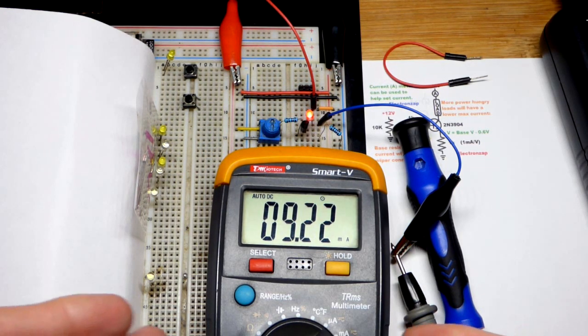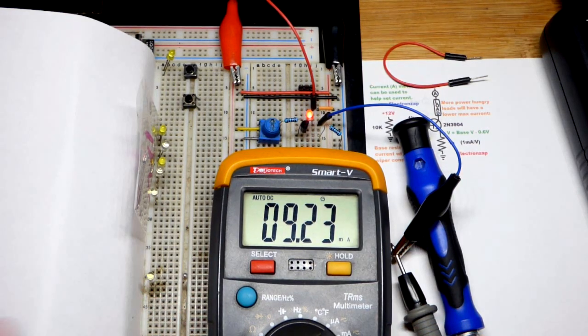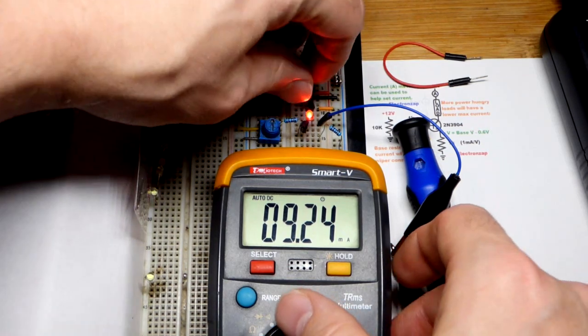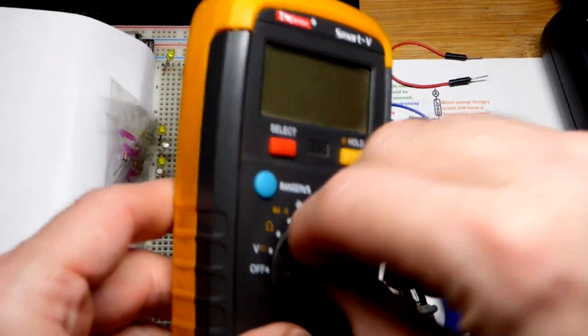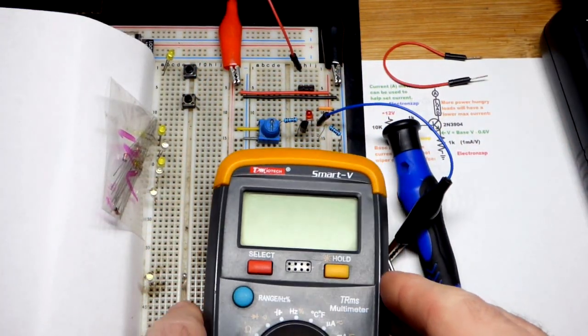And again, we put about 9 volts across the 1K resistor. We got about 9 milliamps of current. So a little low for the red LED, but we could use a lower value resistor so we get more current per volt. Get the meter off of measuring current as quick as possible.